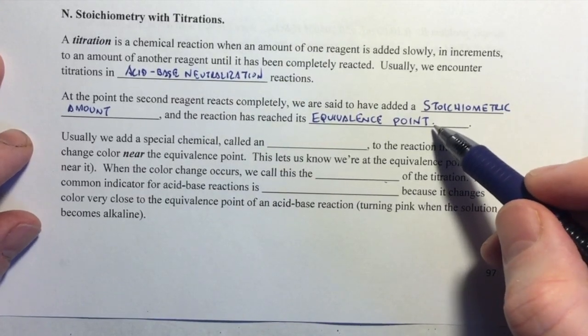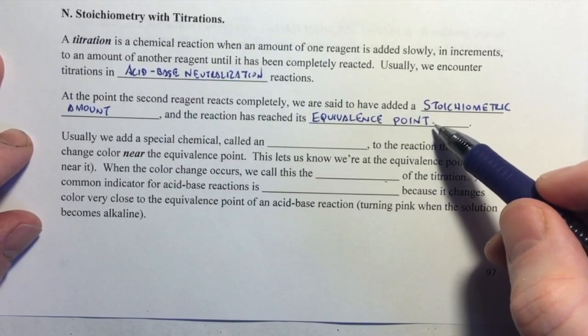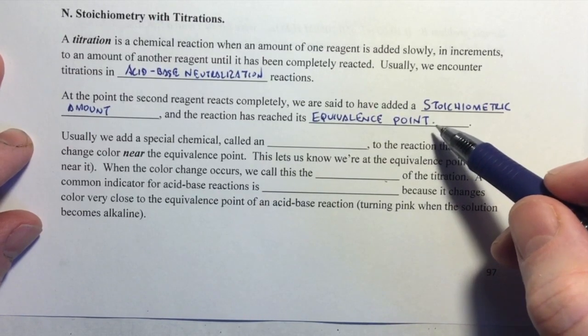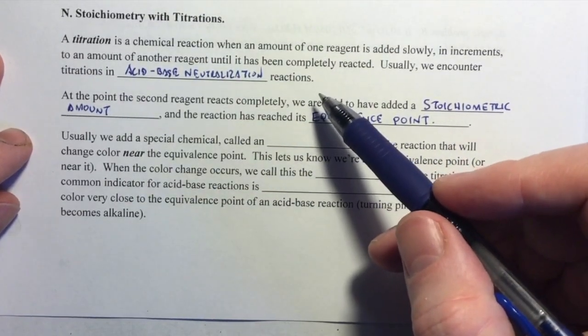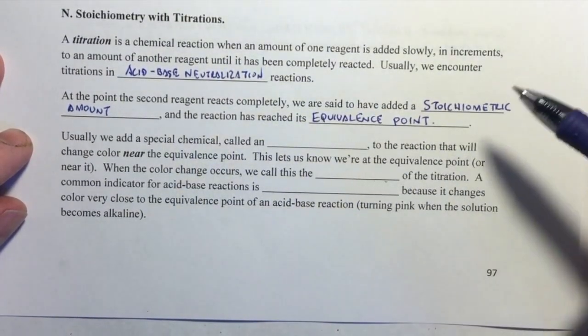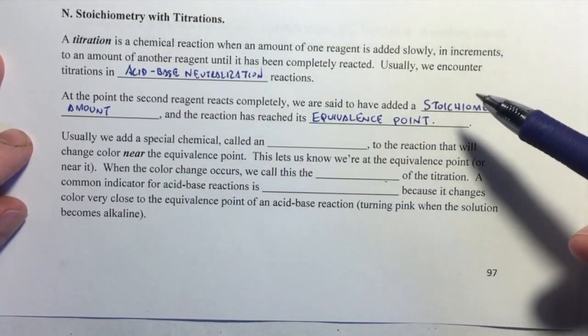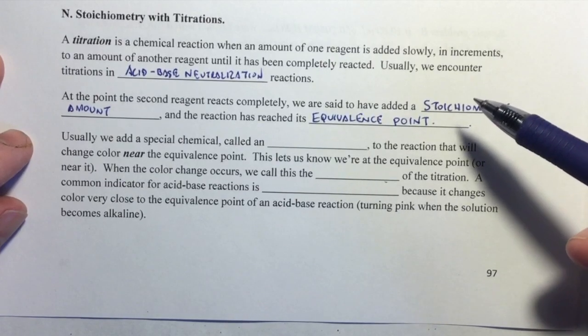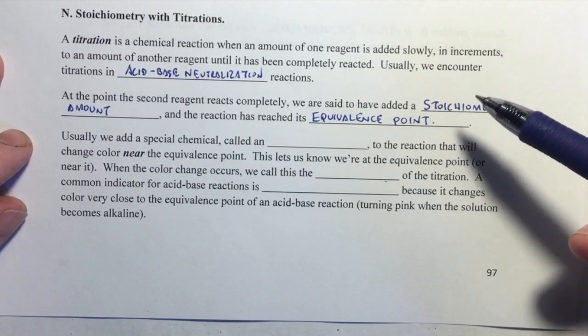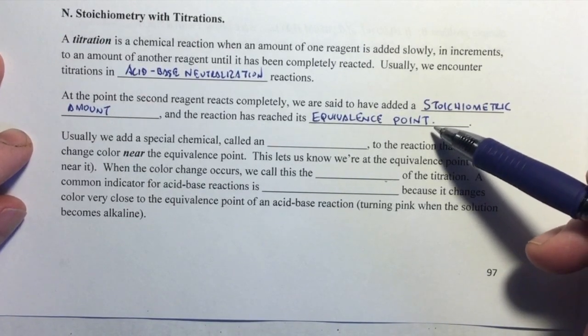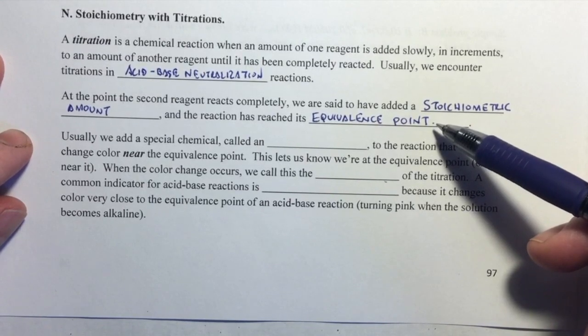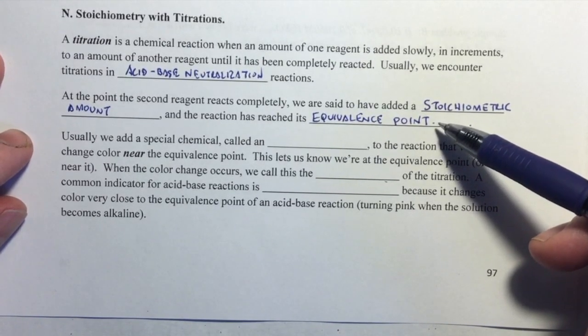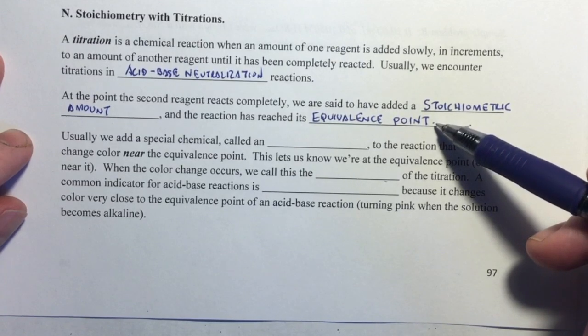Now, very often it is not possible to see when the equivalence point has been reached. In our acid-base titrations that we've done in the lab, the acid is a colorless solution, the base is a colorless solution, and the product of the acid-base neutralization is water and a colorless salt solution. So we often cannot see the equivalence point when it occurs. There's no precipitate being generated that we can see. It doesn't turn cloudy. It doesn't start fizzing. So the equivalence point may not be visible to us.